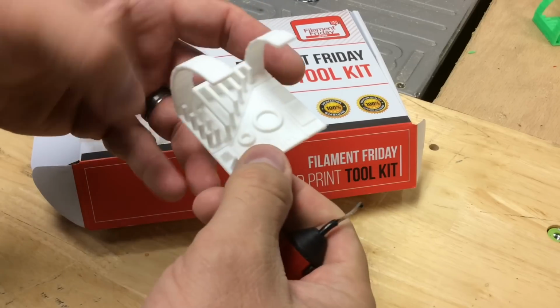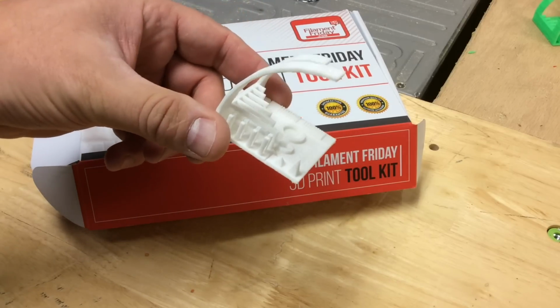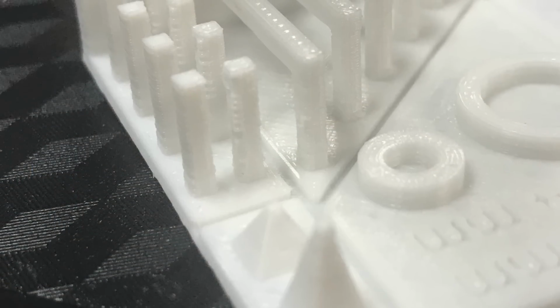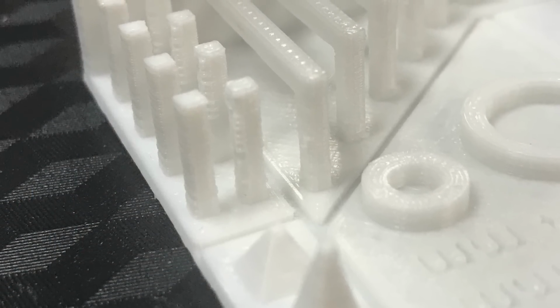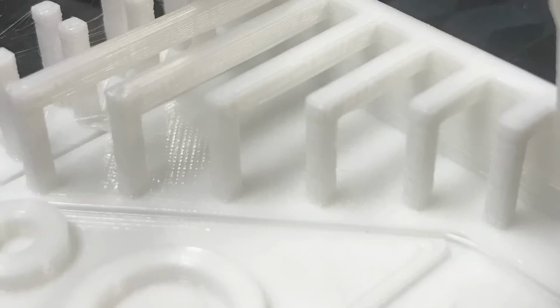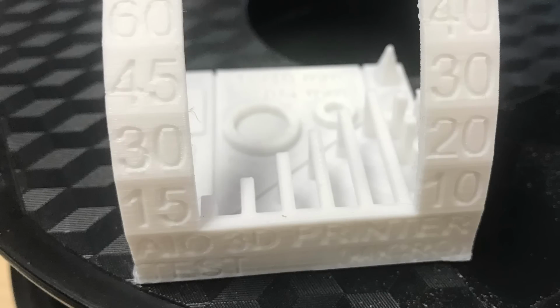So now let's look at a close-up of how this print turned out. So here's a close-up of the posts. They're not perfect, but they're pretty darn good. And the bridging was great. The posts are solid. This is a pretty clean print. The angling of the letters is pretty easy to read.